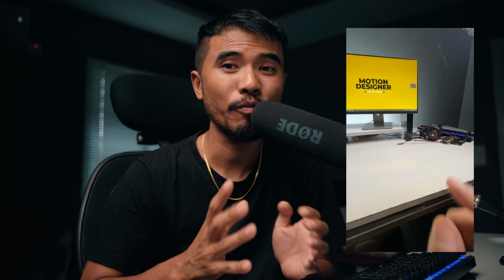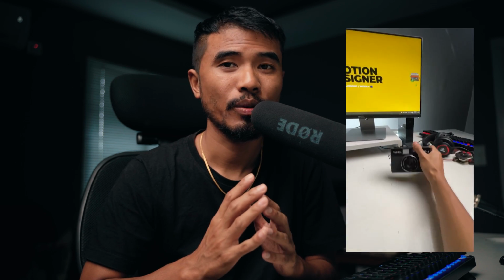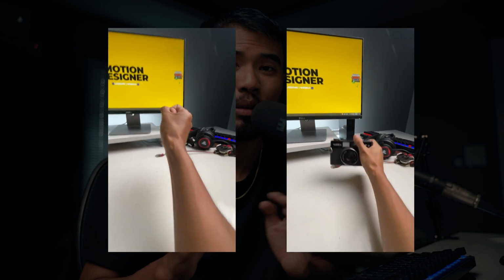So first of all, shoot the video using your phone without the subject, and I'm using a camera in this case. Now place the subject on the table and grab it. A very important thing to remember is that the movement of your hand should roughly be the same with and without the subject, so that the transition between two shots looks seamless.